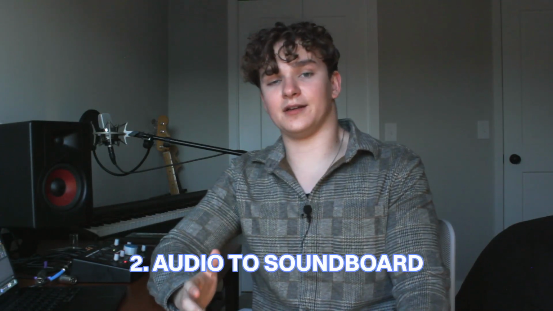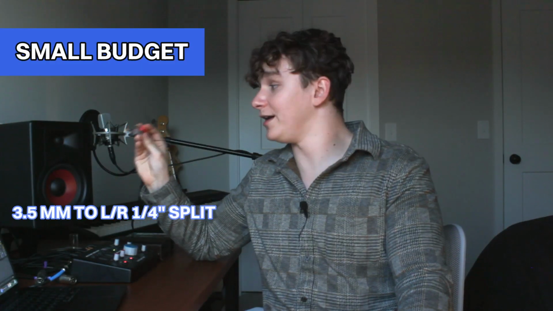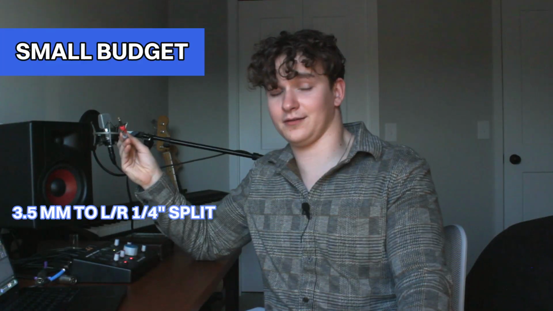The second thing you need is a way to get audio out to the soundboard. On a small budget, it's going to be very easy. You're going to grab a 3.5 millimeter aux to left and right split cable like this, 1/4 inch left and right split. And you're going to purchase a stereo DI box like this one.